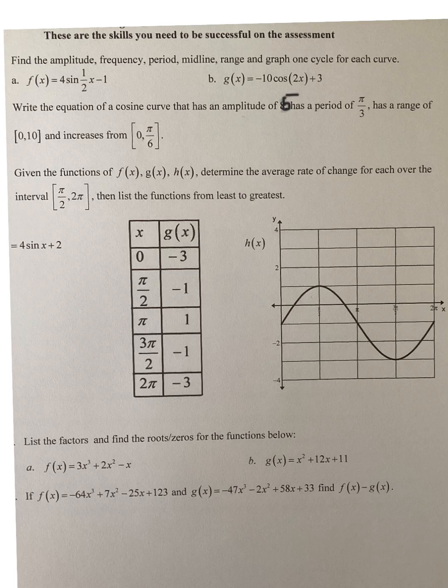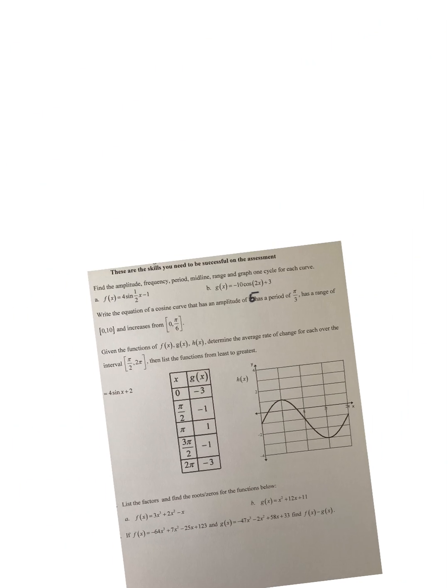Has a period of pi over 3 and has a range of 0 to 10 and increases from 0 to pi over 6. All right, so let's get to this. We have here the range is from 0 to 10, right?